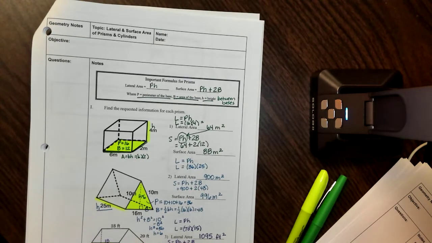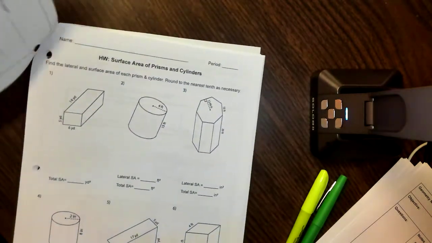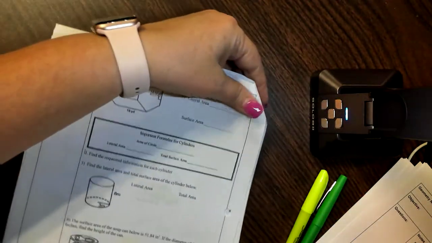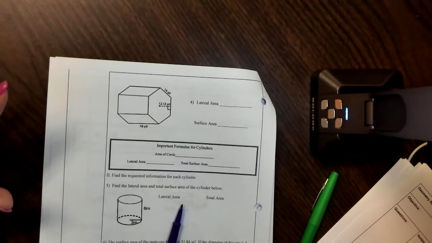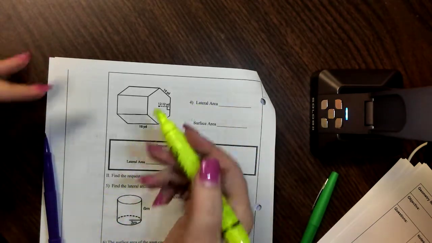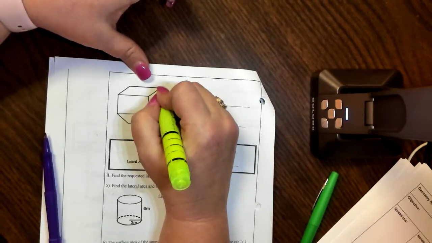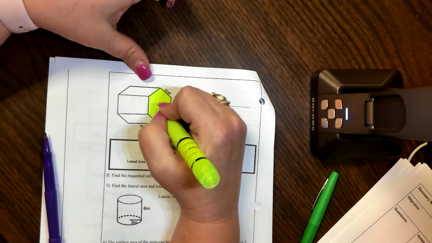Okay, so with your prisms, you've got to kind of separate it and think 2-dimensionally for a little bit and then think 3-dimensionally for a little bit. So let's look at this last one. Again, we need to find the area of our base because I look and I see lateral area. So your base is any shape that is not a rectangle. So that must be this hexagon.